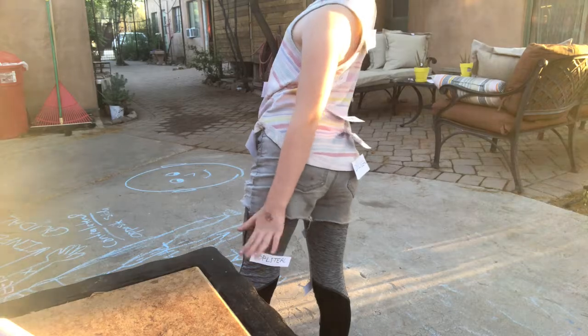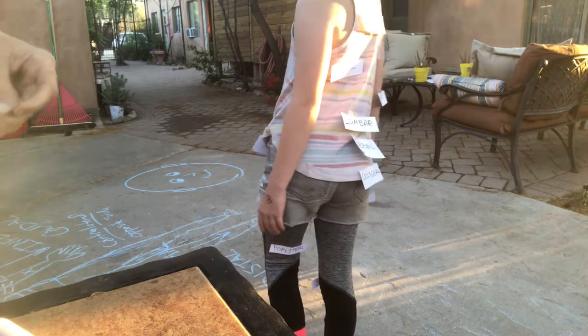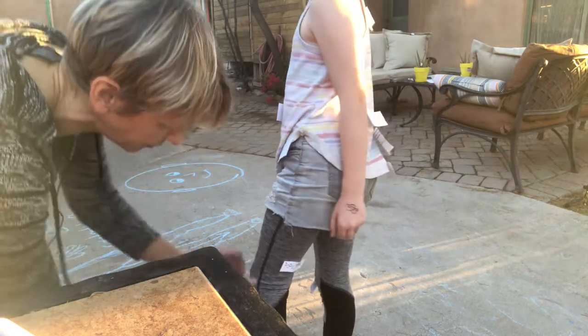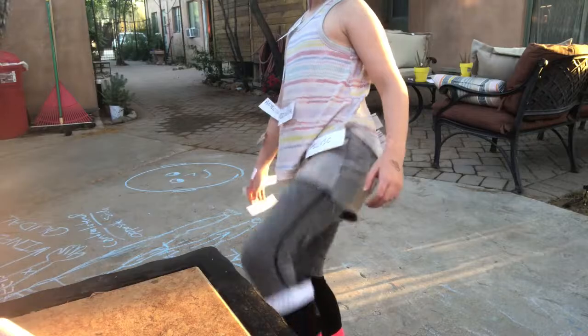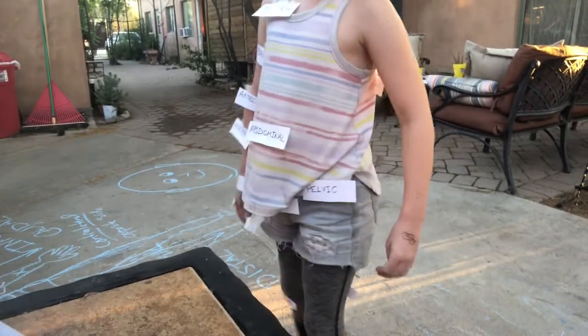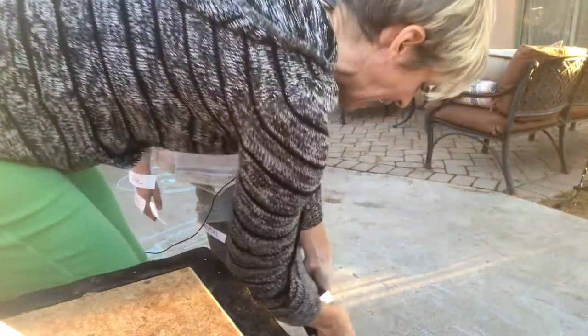The lower leg, from the knee to the ankle, is called crural. This whole area from the knee to the ankle is crural. More specifically, for the calf part we use the term sural. So that's the calf back there.